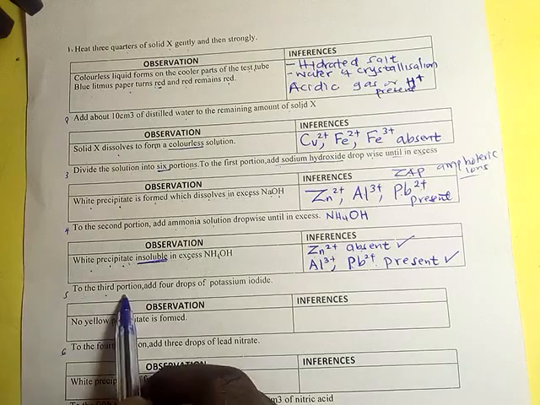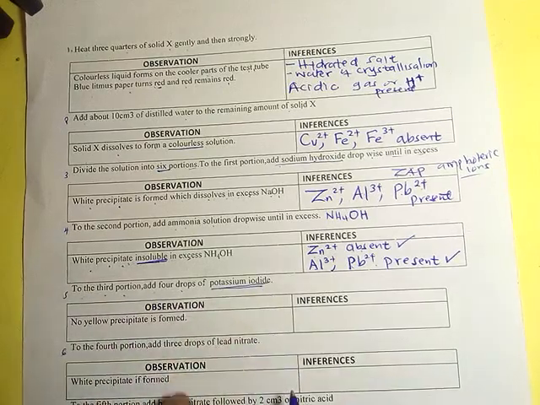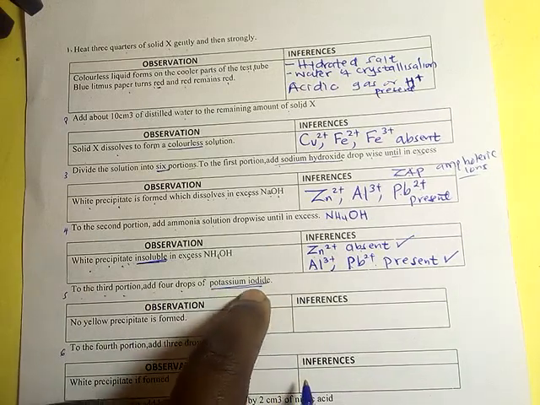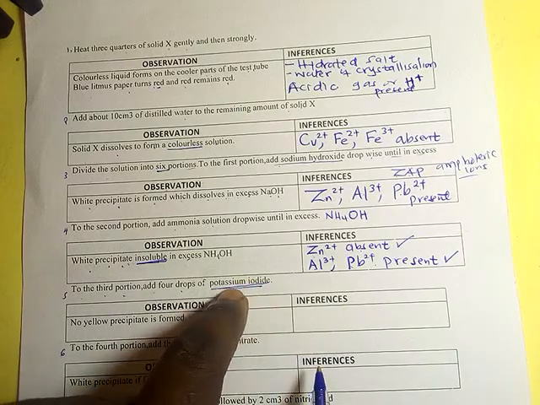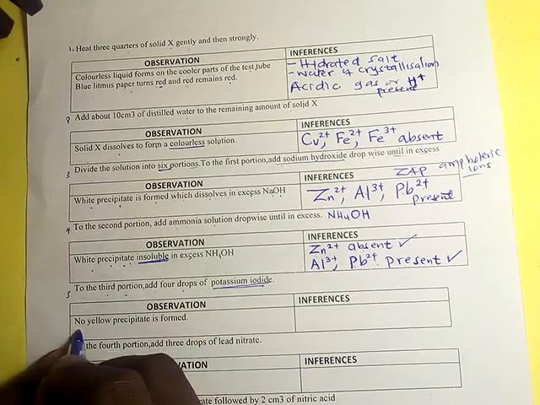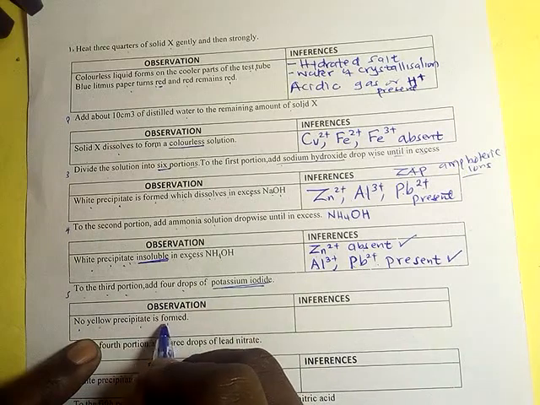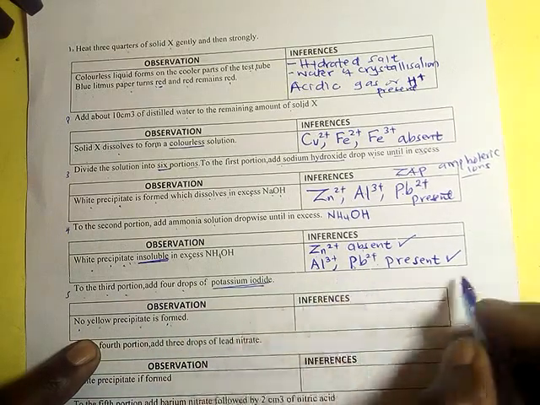To the third portion, add 4 drops of potassium iodide. Remember when we were talking about the reagent potassium iodide, we expect a yellow precipitate. We don't expect a white precipitate. Therefore, the observation here is that no yellow precipitate is formed. If there is no yellow precipitate, it means there were no lead ions.